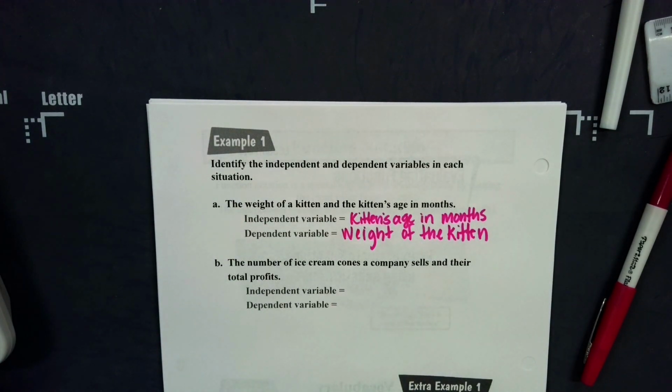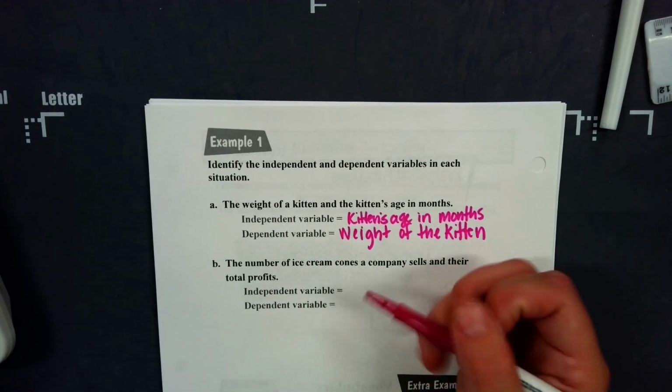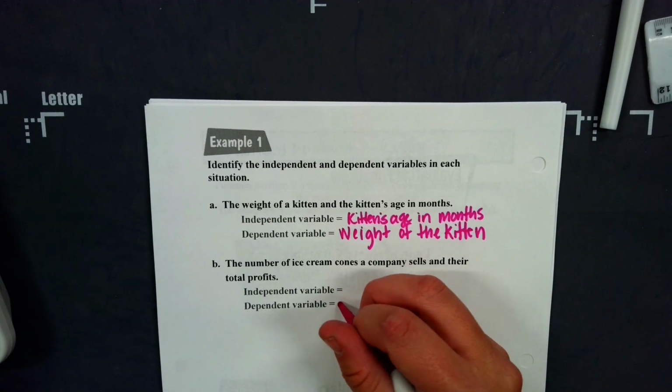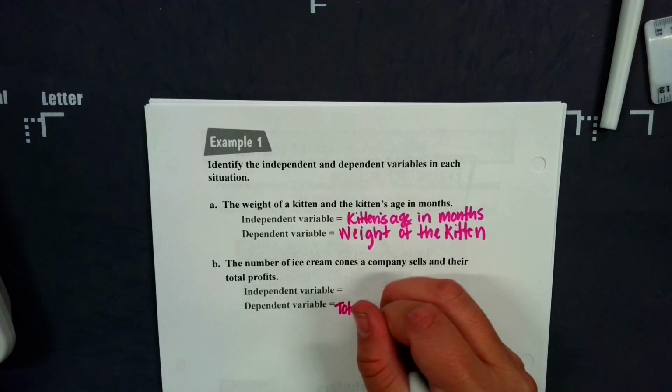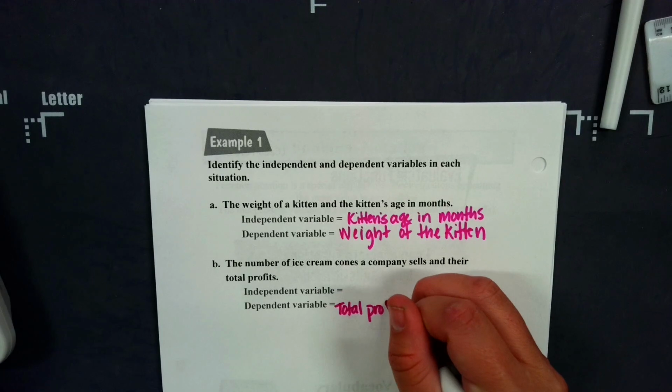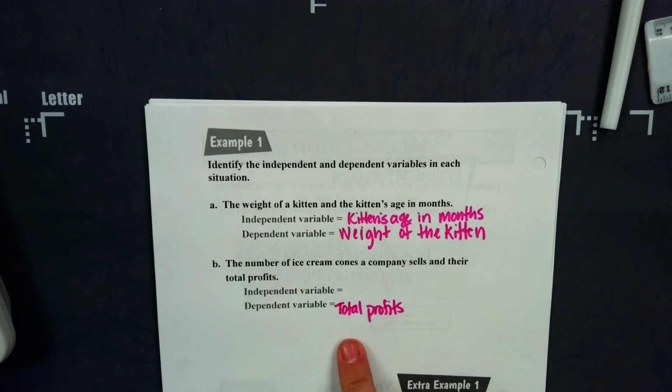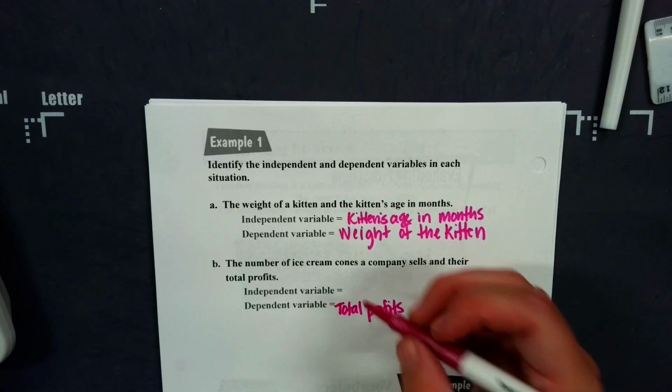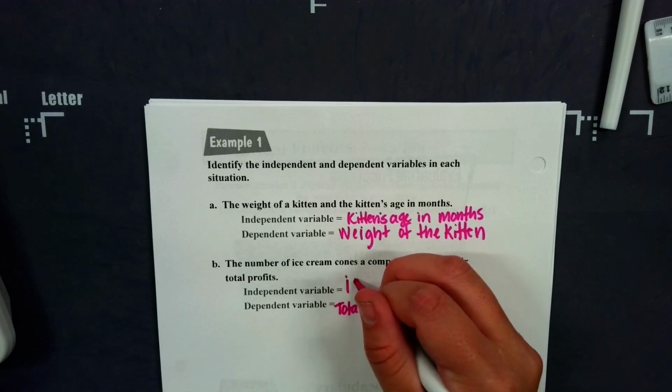The number of ice cream cones a company sells and their total profit. Which one depends on the other? What do you think? The total profits depend on the number. Very good. So total profits depends on how many ice cream cones they sell.